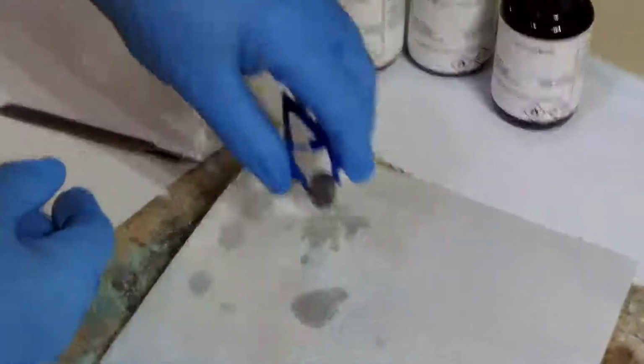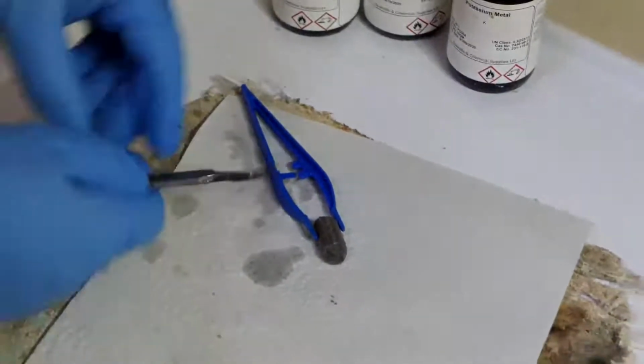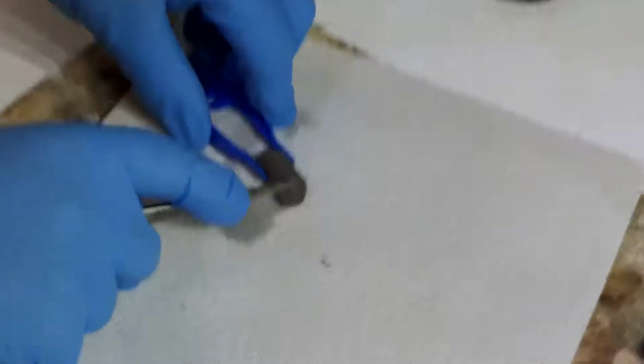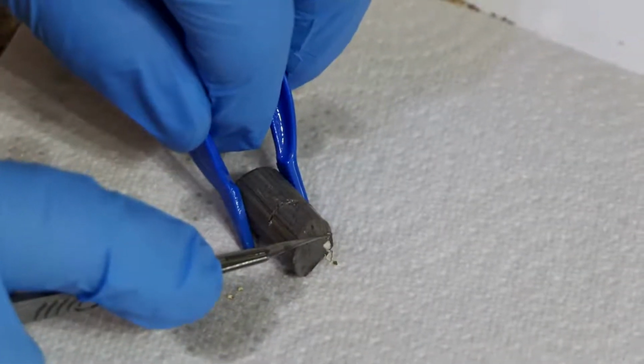Right. What we're going to do is cut off a little bit of this. So Paul's just going to try and zoom in here so you can see.